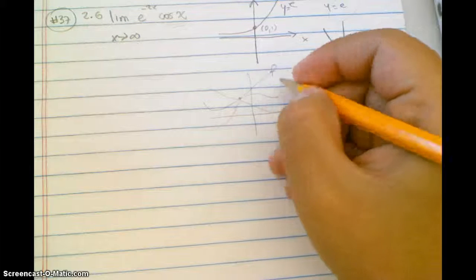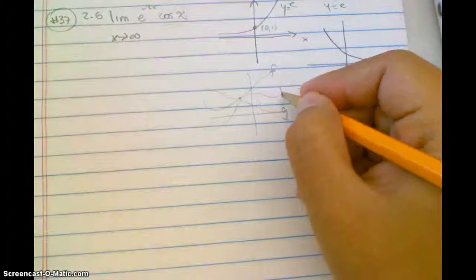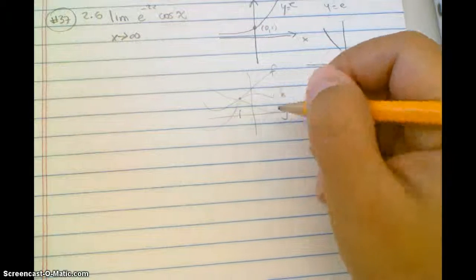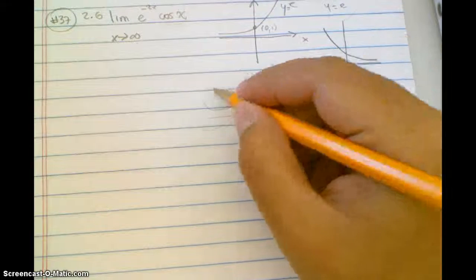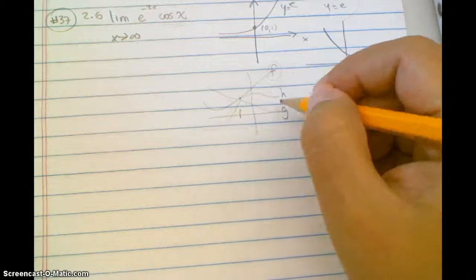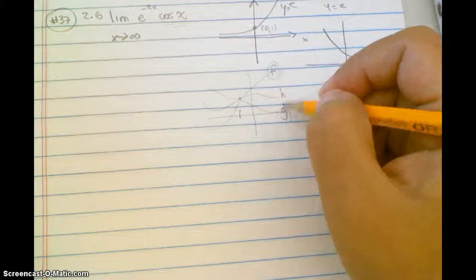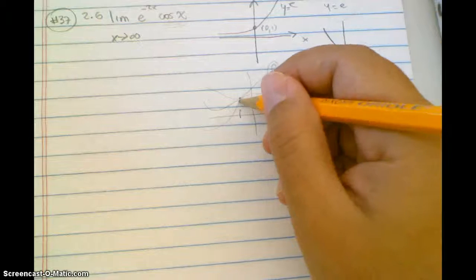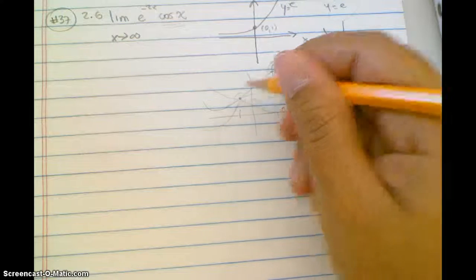Let me call these f, g, and h. I'm trying to find the limit of the function h at this particular value. If I know that f is greater everywhere else and g is less everywhere else, and I know the limits for f and g both match, then I can say that the limit for h is also that same value.